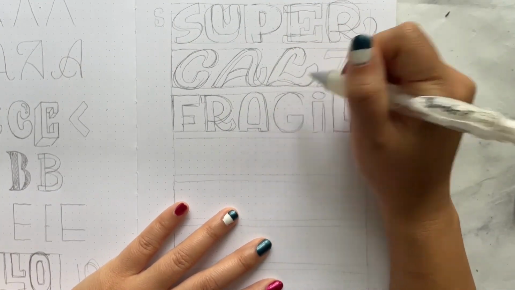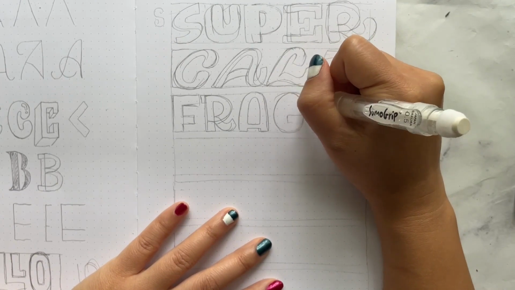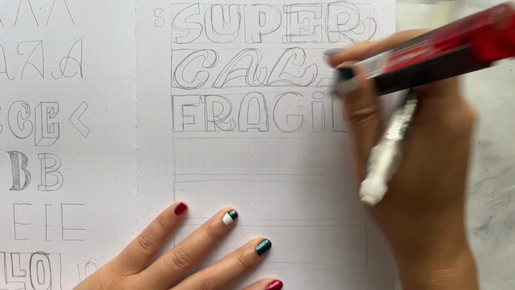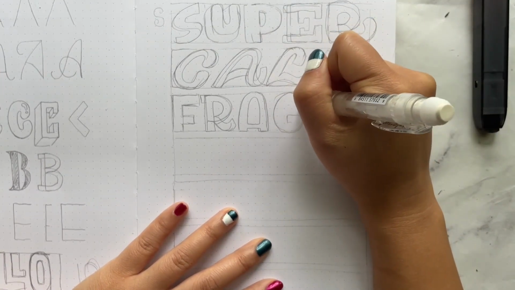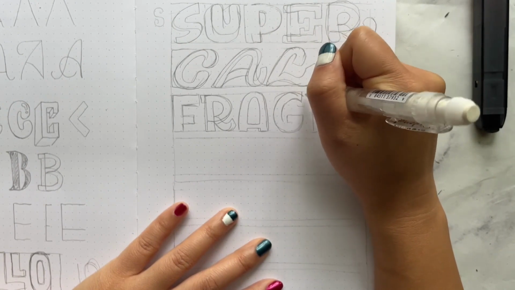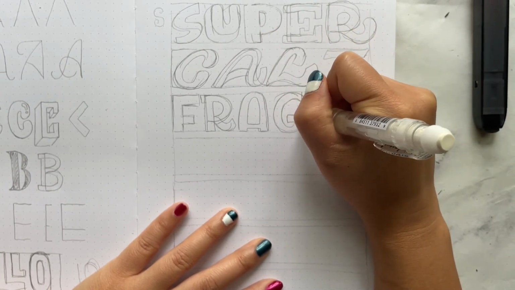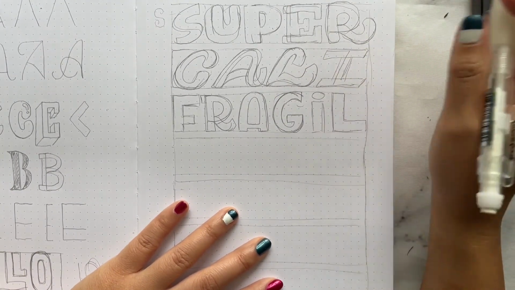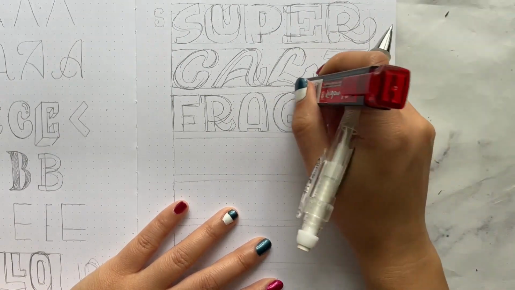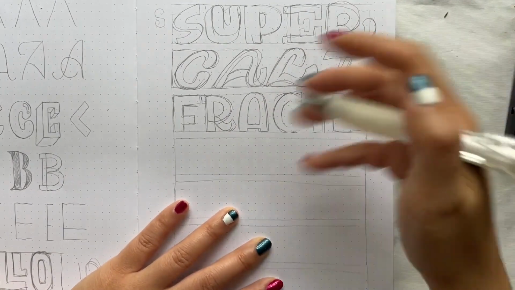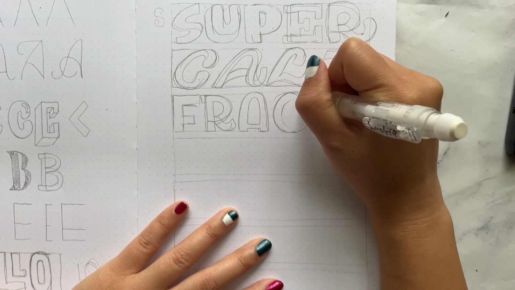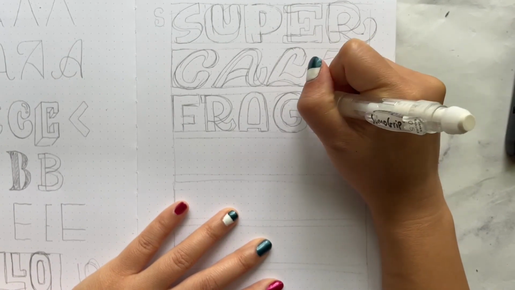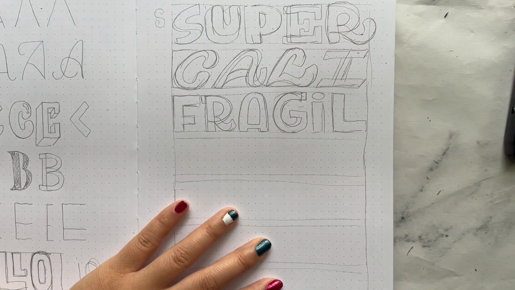All right, so with G's and S and C's, you can either bring this part down and do it like that, like I did with the C, or you can just let it end at the top like that, so you don't bring that little part down. Again, it just changes the way it looks. All right, and then my I. I think I'm gonna make my G a little bit wider to fill in that gap. And there we have fragile.